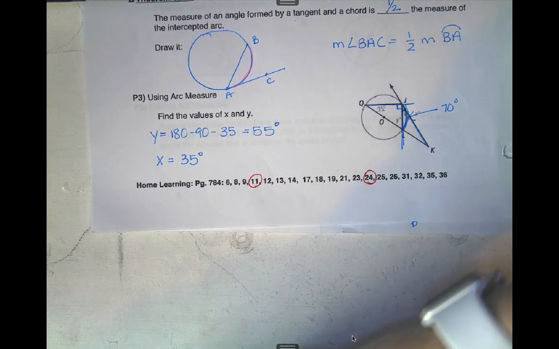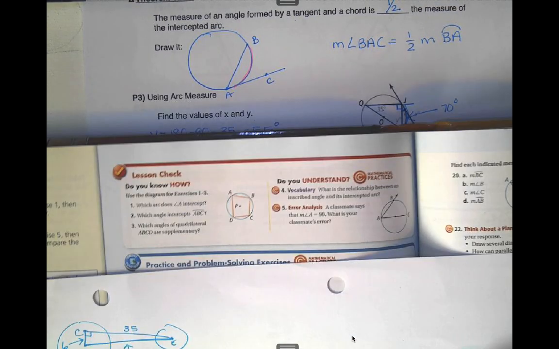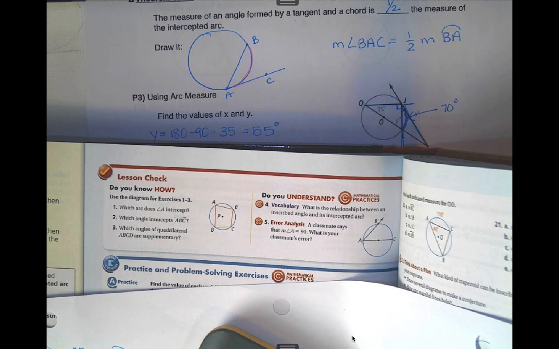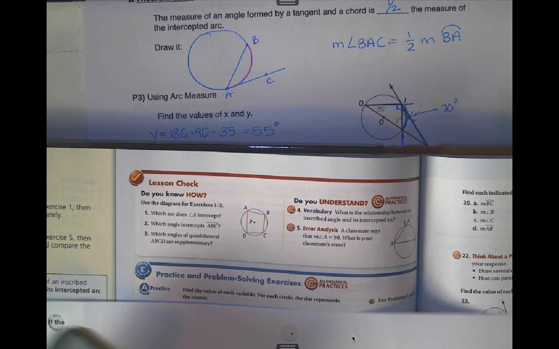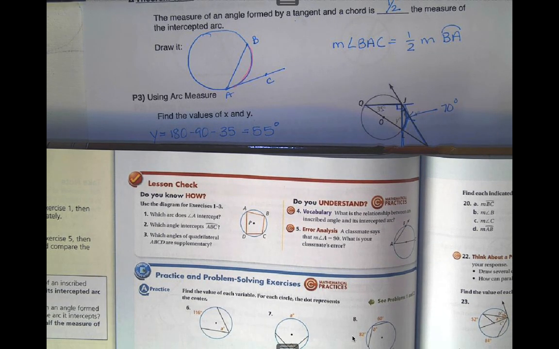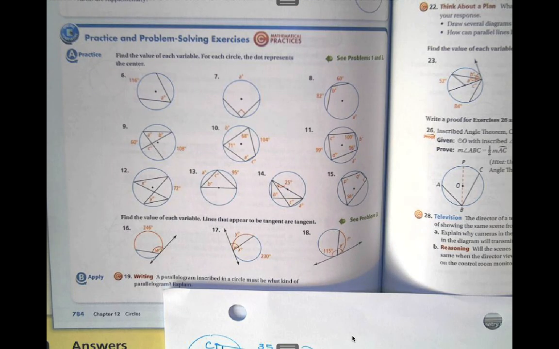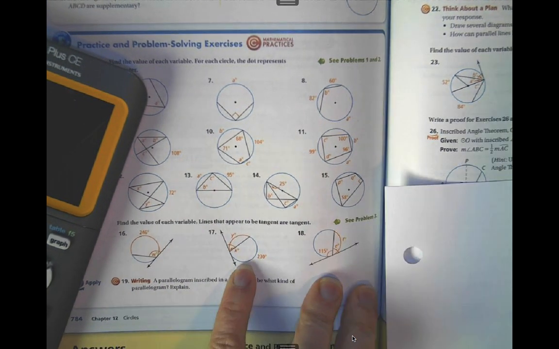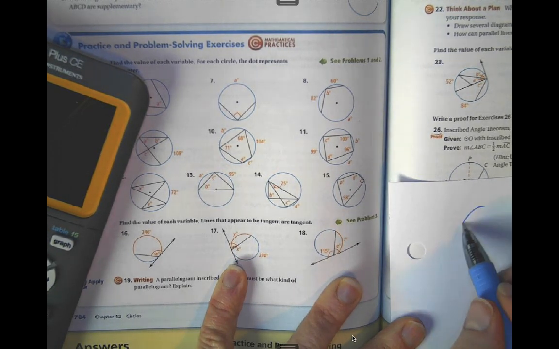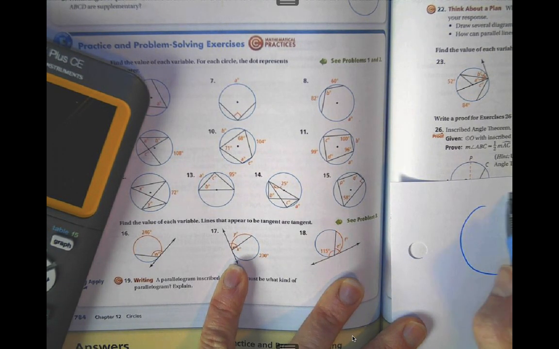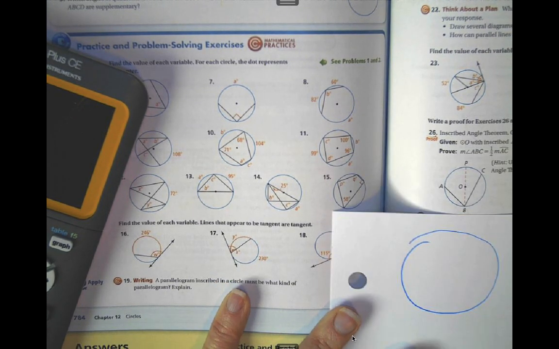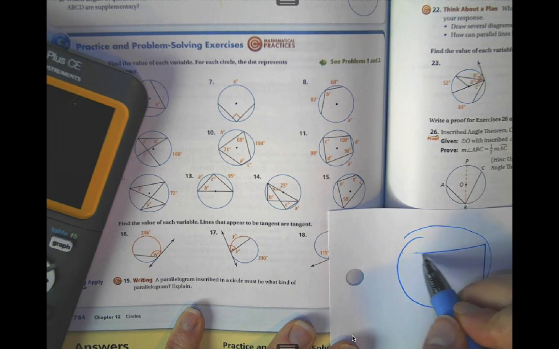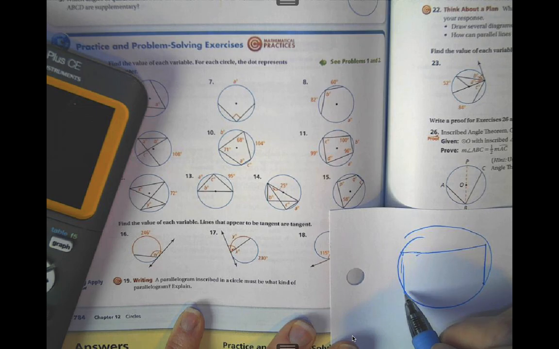We have two problems here we're going to look at, 11 and 24. So 11 is a fun one with a quadrilateral. I guess I'll redraw it. I'm not going to do a great job at it, but I'm trying.